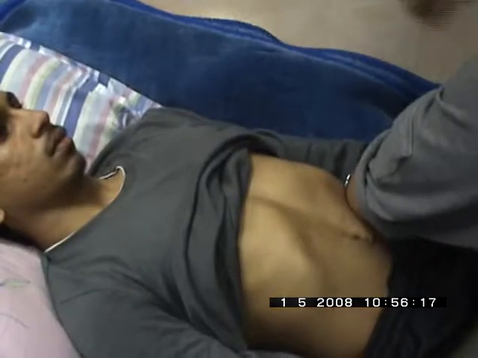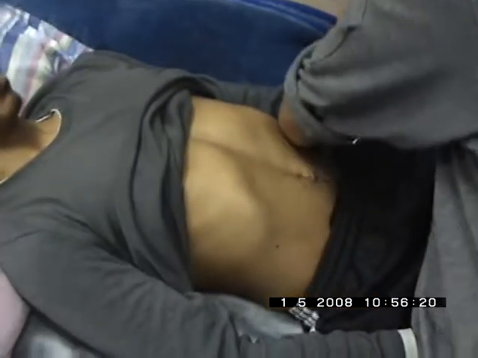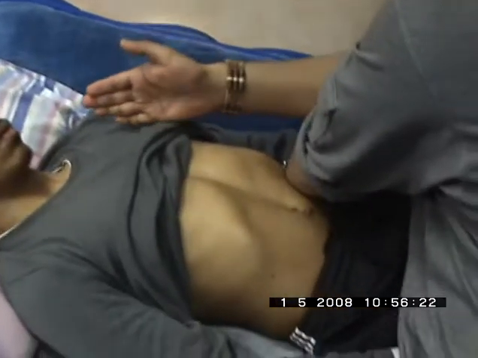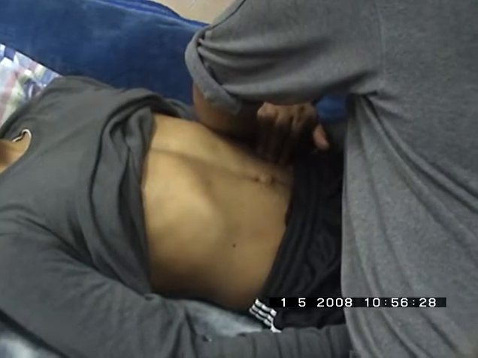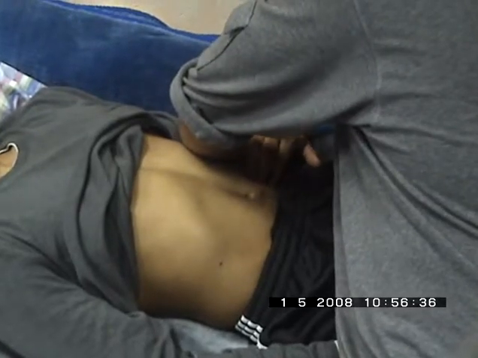This hand goes like this. Okay. Same thing: mid clavicular line, umbilical line. So here. Inspire and expire. Inspire, skin fold upwards. Expire, skin fold downwards. Go up. Come down. It's like this.